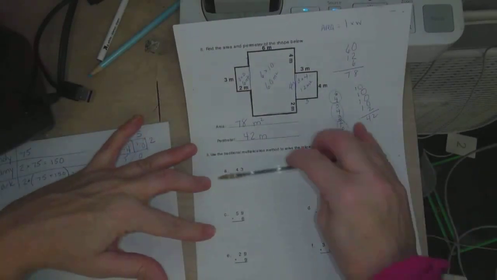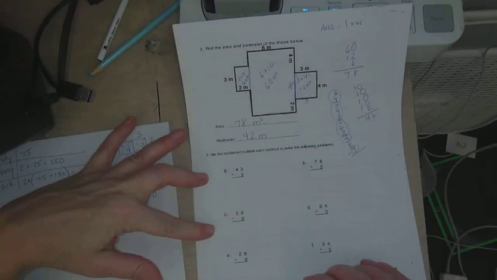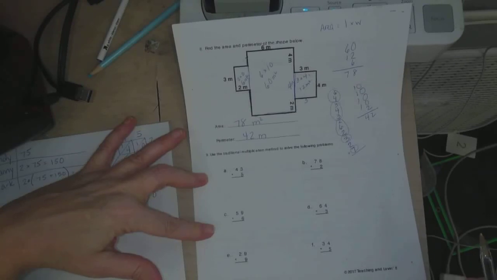Okay, and then we have just these last 6 multiplication problems. You can use whatever method of multiplication that you want. I'm going to use partial products.